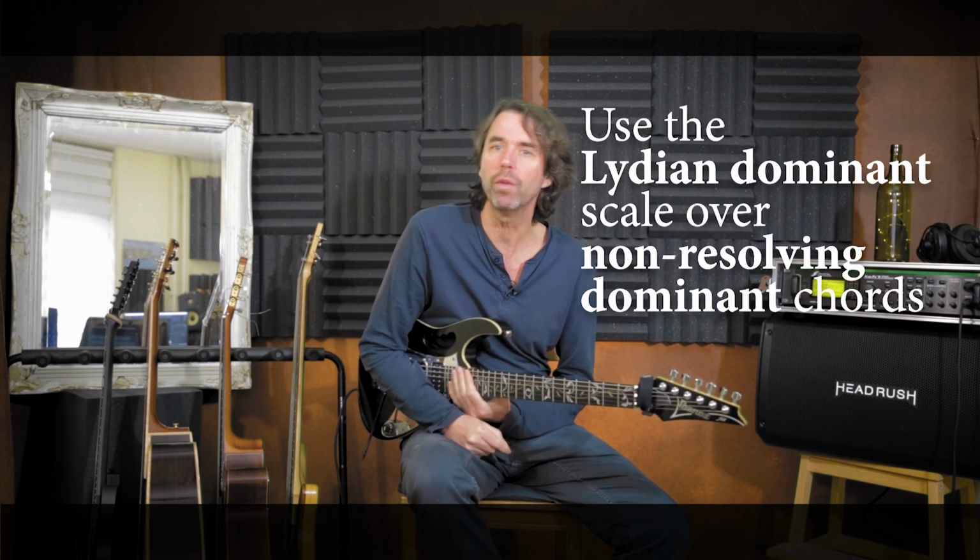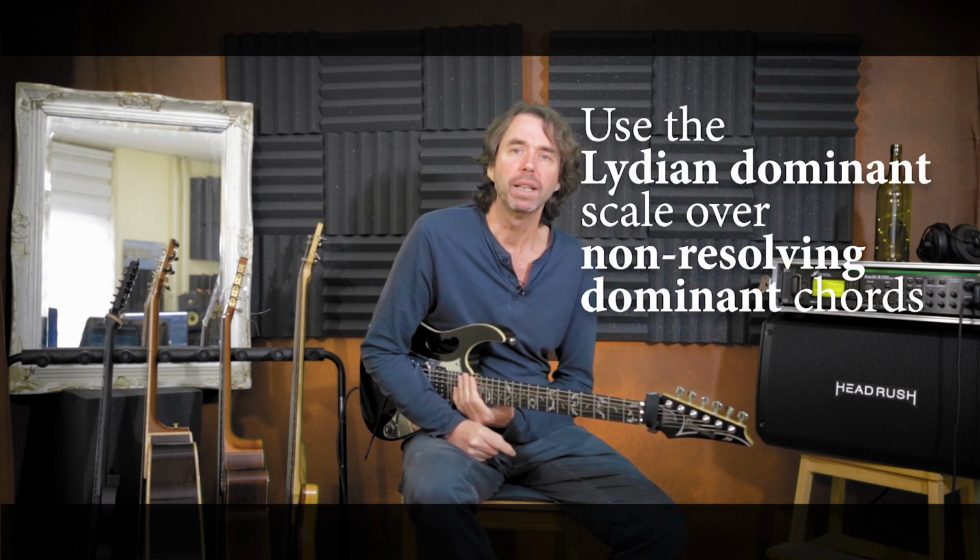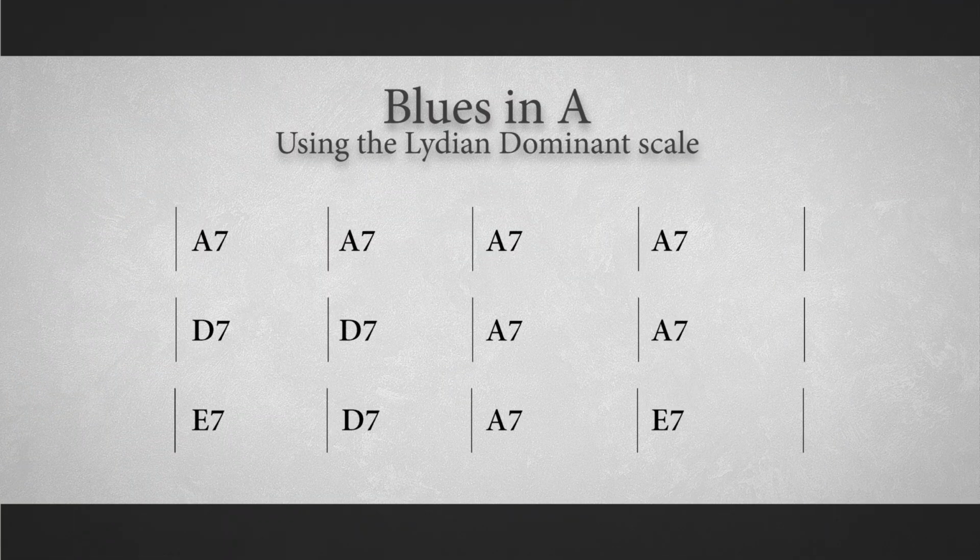Now it's common practice to use the Lydian Dominant scale over a non-resolving dominant chord. That means that you should be careful with using it over a dominant chord that does resolve to the tonic, or has a 5-1 relationship with the next chord in line. Now an example would be playing it over a 1 chord in a blues progression. This chord doesn't resolve, so we'll play Lydian Dominant licks over the A7 chord in an A major blues.